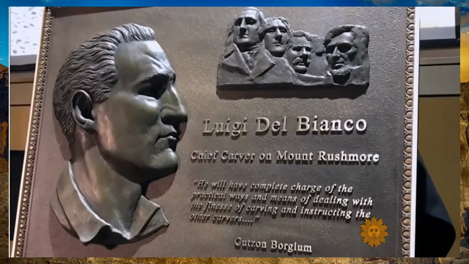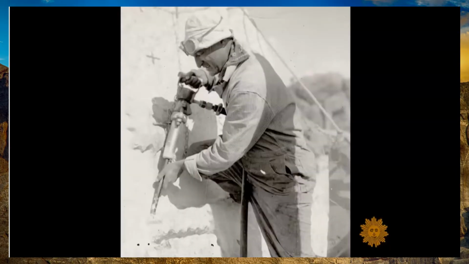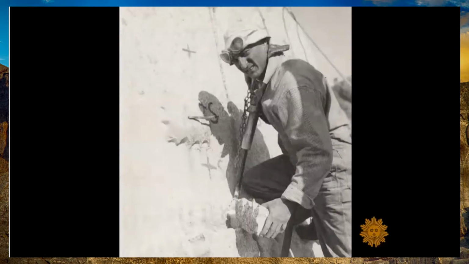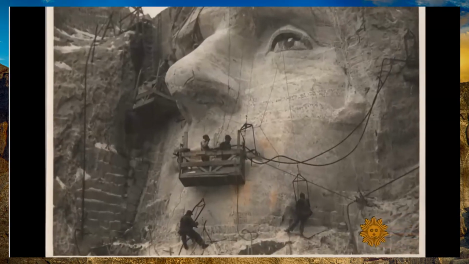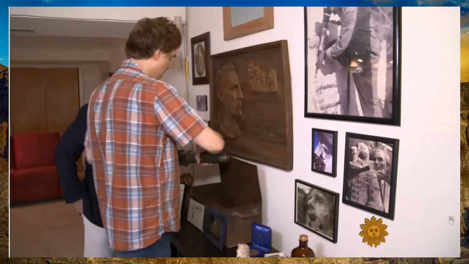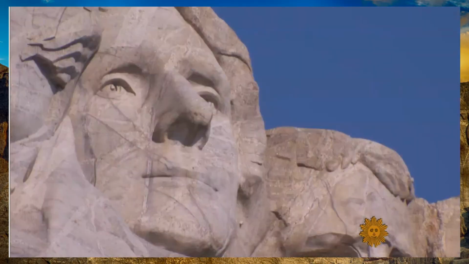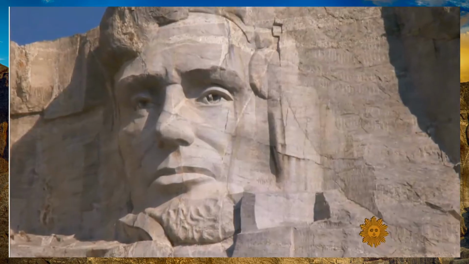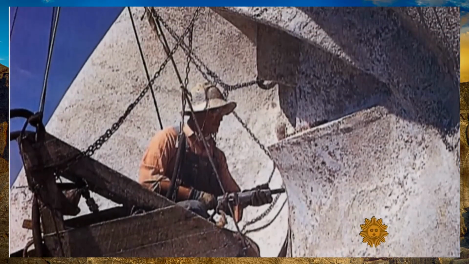48 years after his death, an Italian immigrant named Luigi del Bianco was officially recognized as Mount Rushmore's chief carver. So there he is, performing a little surgery. Yeah, it is plastic surgery. On Thomas Jefferson. It's really granite surgery. As Luigi del Bianco's grandson Lou explained to us, the chief carver was the master craftsman in charge of refining the expression in the faces. So the twinkle in Lincoln's eye. Yep. Or Jefferson's lips. Yep. That's Luigi del Bianco's work? Yes.